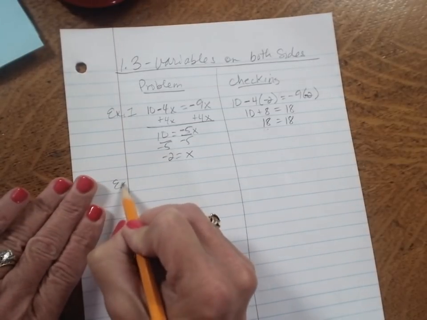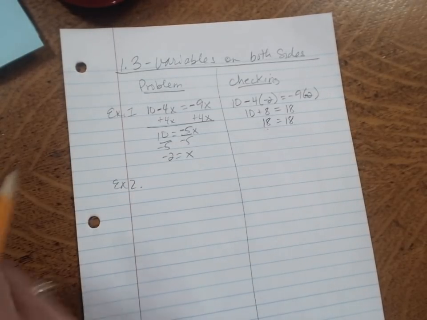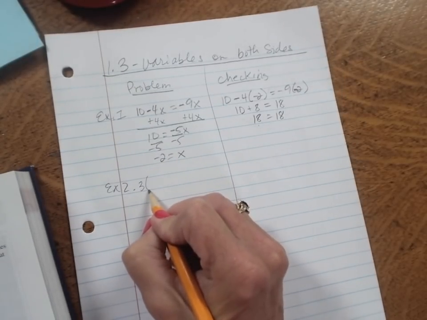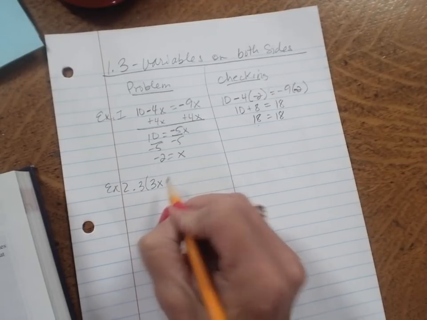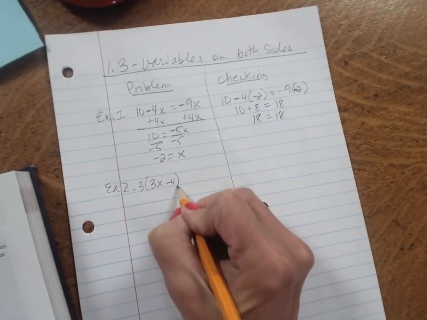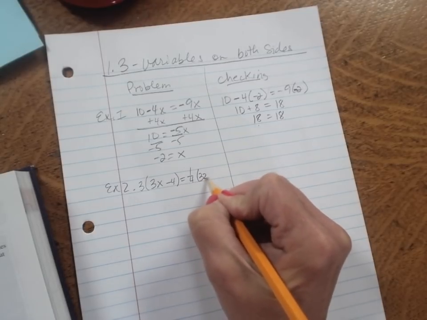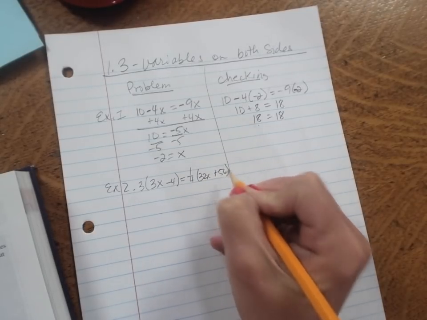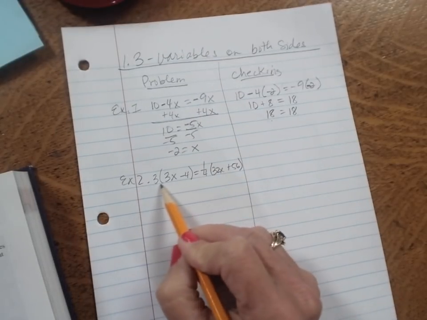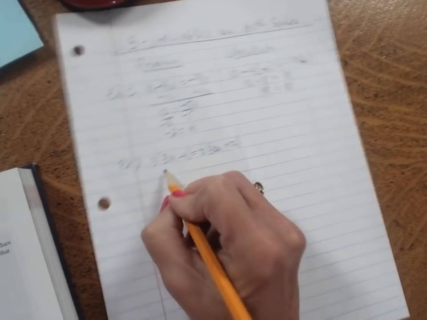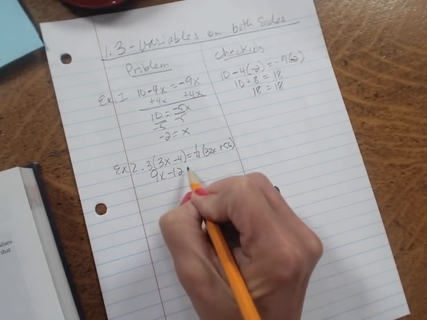Okay? Now look at example 2. Example 2, which some people usually freak out about, but the fraction ones are not that difficult. So 3 times 3x minus 4 equals 1/4 the quantity of 32x plus 56. So we have double distributive here, so we're going to distribute the 3 here. So 3 times 3x, that's 9x minus 12.